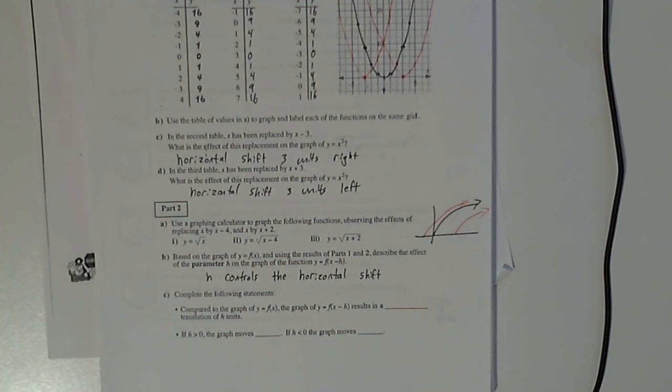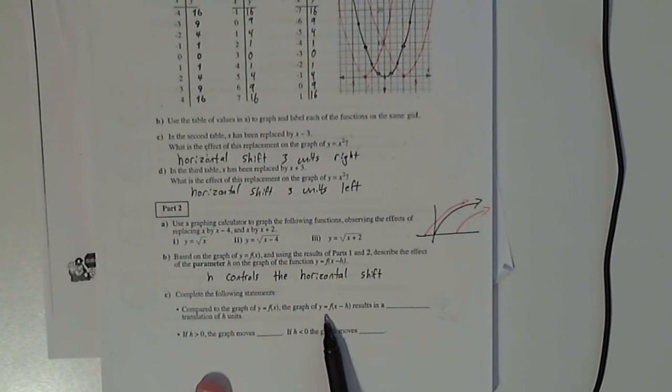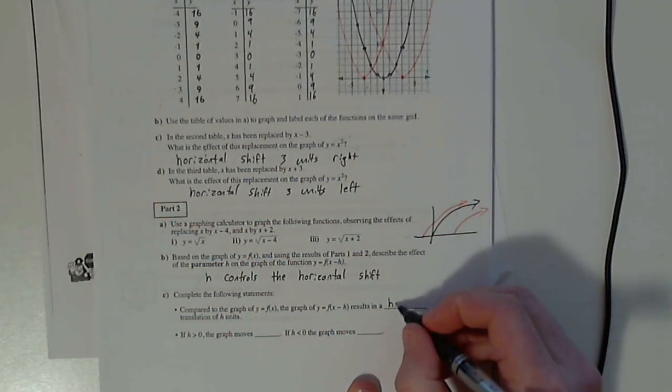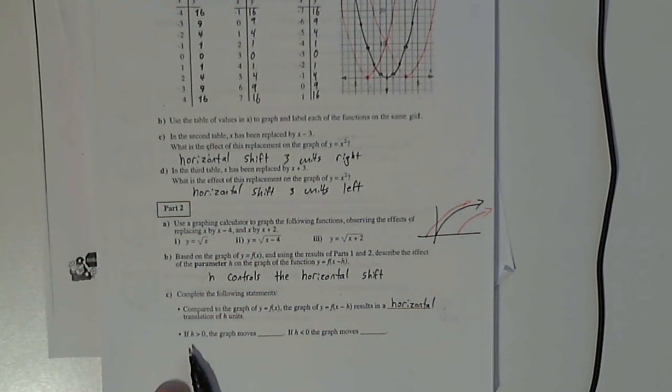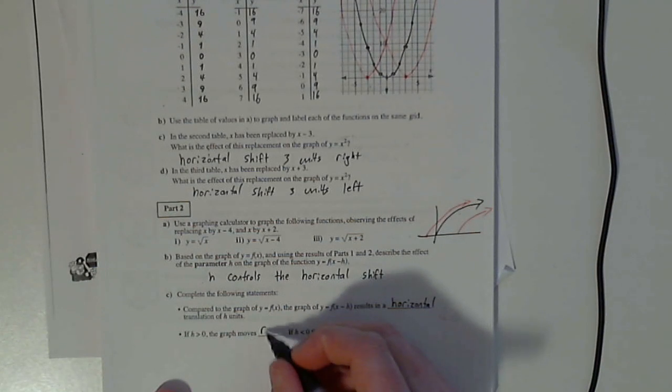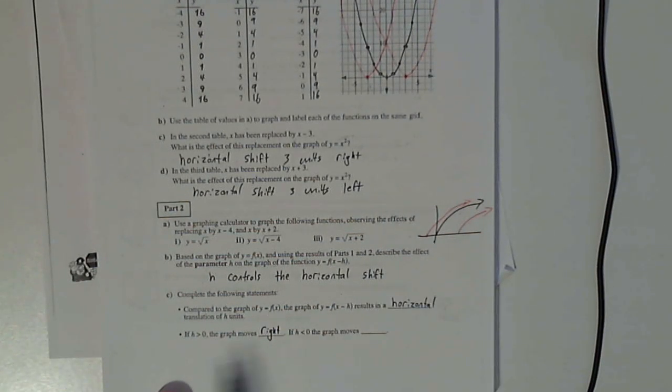Complete the following statements. Compared to the graph y equals f of x, the graph y equals f of x minus h results in a horizontal translation of h units. If h is positive, the graph moves right. I know we said it's backwards, but this is the really tricky part. It looks backwards when you actually see it. So if it says x minus 2, then it's going to look backwards, it's 2 to the right. But the h value is the correct way around. If it said x minus 2, the h value would be positive 2.